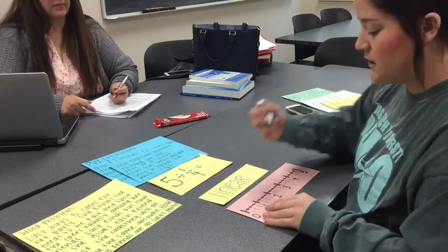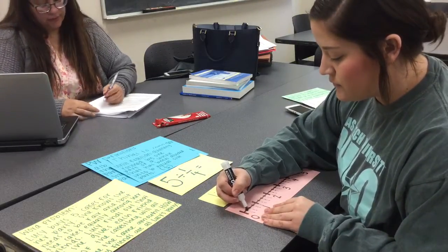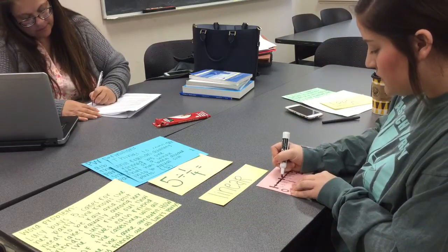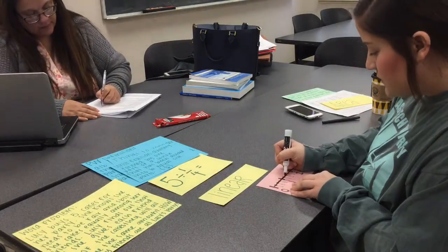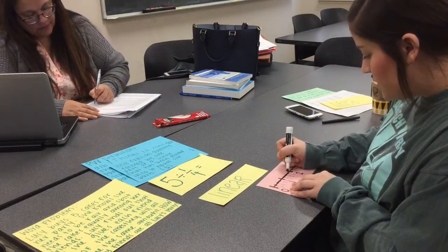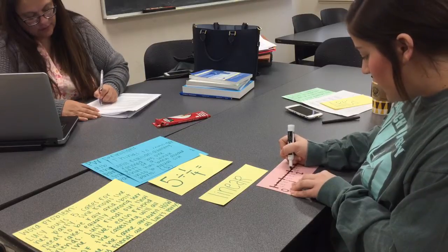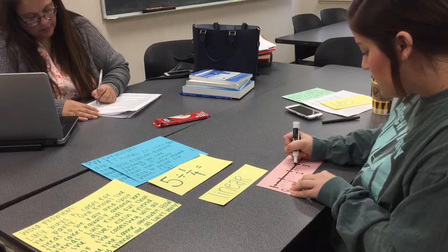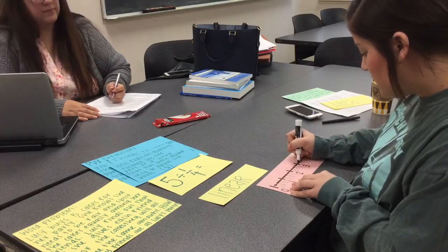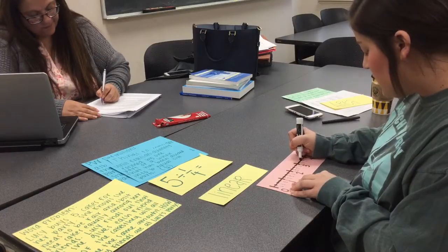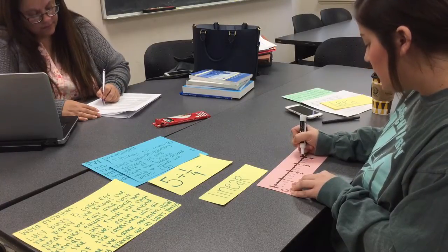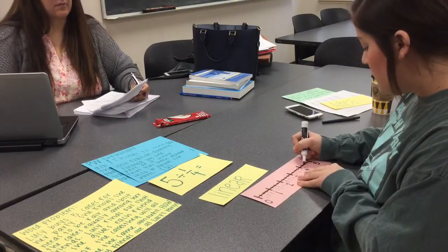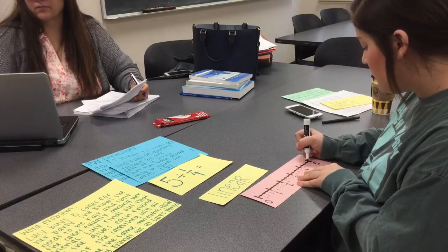So if we look, and we want to find, once again, how many 1/4 lengths fit equally into our 5 wholes. So 1/4, 2/4, 3/4, 4/4, 5/4, 6/4, 7/4, 8/4, 9/4, 10/4, 11/4, 12/4, 13/4, 14/4, 15/4, 16/4, 17/4, 18/4, 19/4, 20/4.